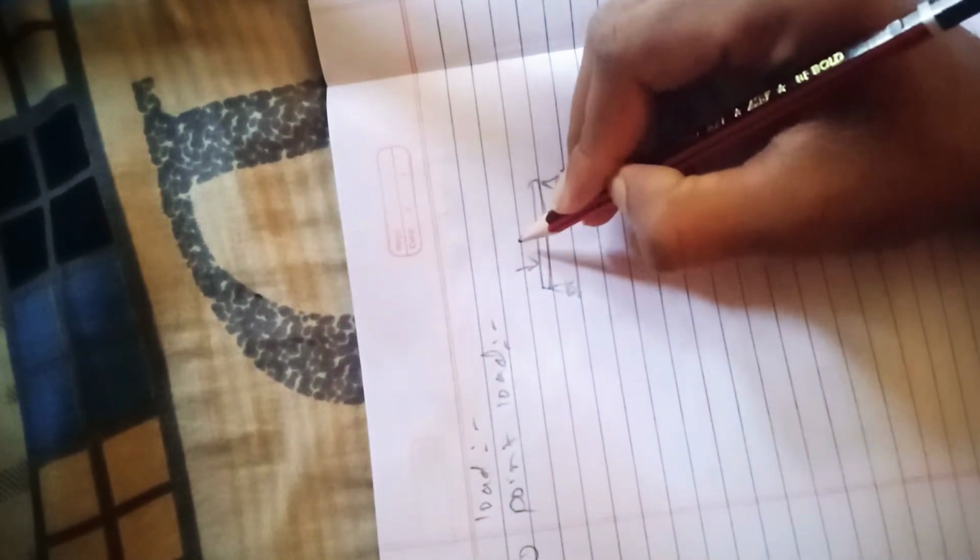Point load means a load acting at a single point of a beam. Consider this simply supported beam, and a load is acting on it. This type of load is known as a point load, because this load acts at only one point of the beam.